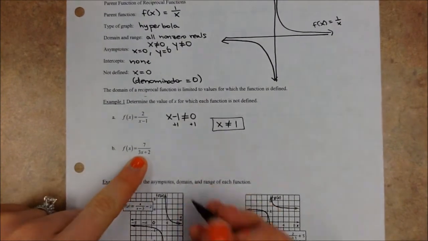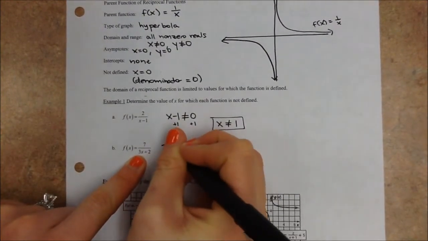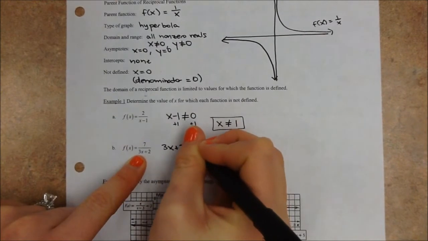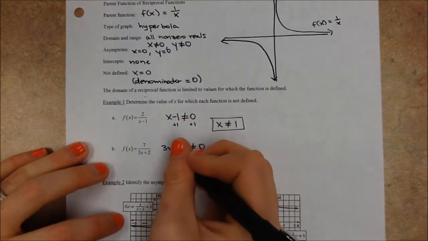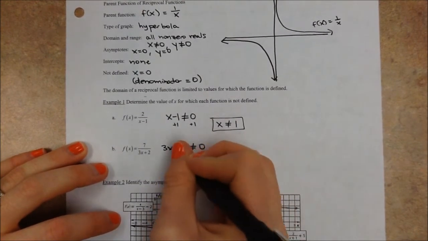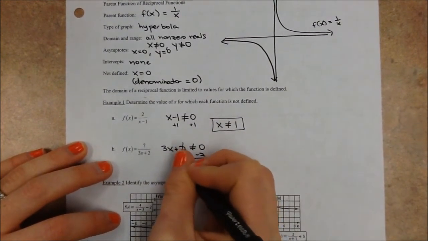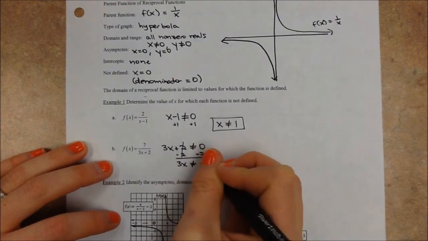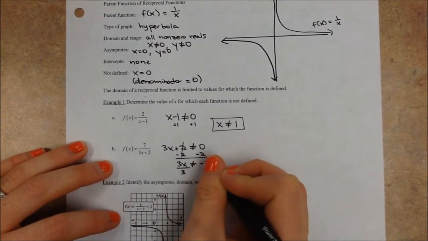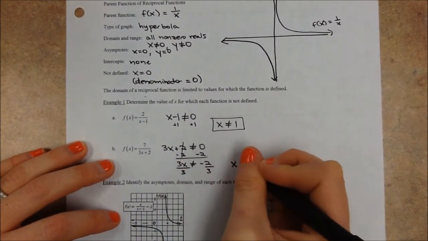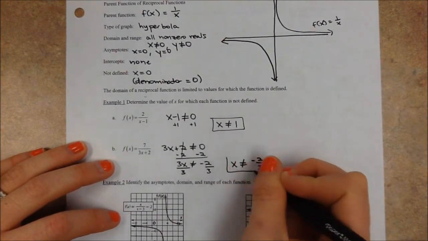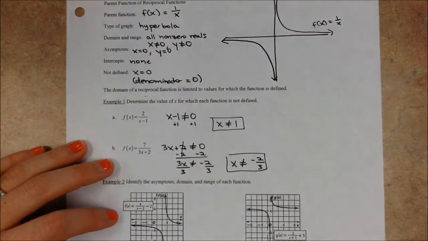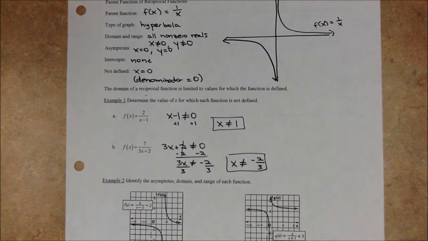Okay? This one, I can do the same thing. I take my 3x plus 2, that's my denominator, and I know it can be anything but 0. So I do whatever algebra I need to do to get the x by itself. So 2 steps this time. Subtract 2, so now we know that 3x can't equal negative 2, and then divide both sides by 3. So here, x can be anything we want except for negative 2/3. That's the one place where my function is undefined, and again, we call that a domain restriction.